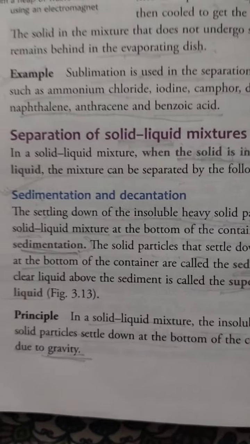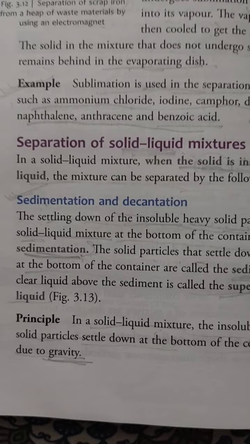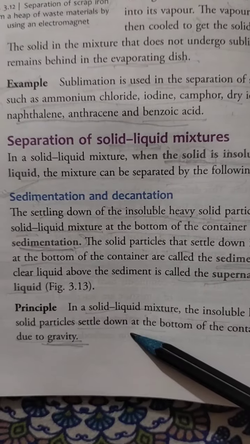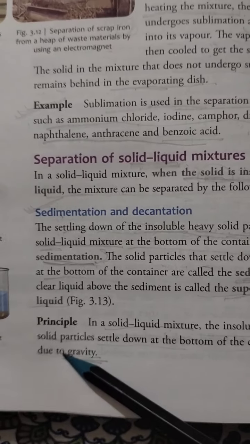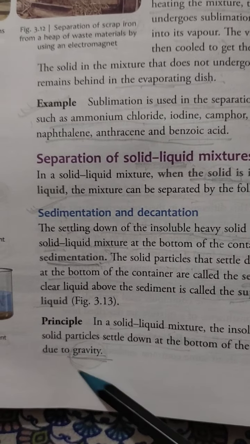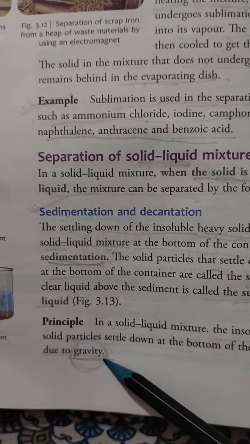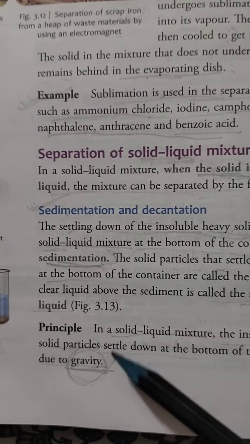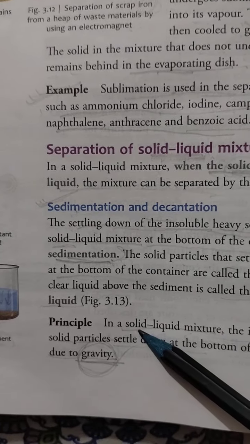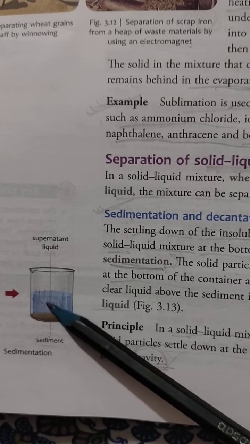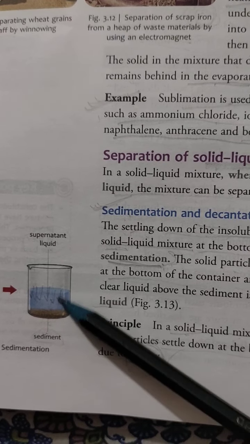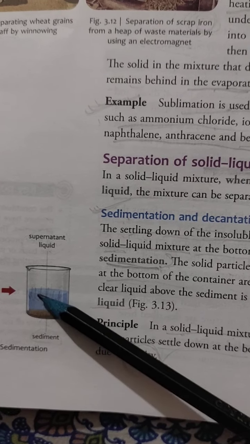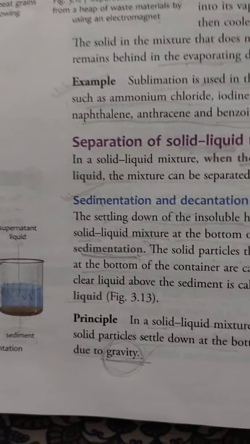नाउ व्हाट इज द प्रिंसिपल बिहाइंड सेडिमेंटेशन? In a solid liquid mixture, the insoluble heavy solid particles settle down at the bottom of the container due to gravity. What is the principle? Principle is gravity. That means हमेशा solid जो है वो heavier होगा liquid से. तो solid जो है अपनी heaviness की वजह से नीचे settle down हो जाता है because of the gravity. Gravity pulls anything towards itself. So what happens? सॉलिड पार्टिकल्स सेटल डाउन हो जाते हैं और सेडिमेंट हो जाते हैं.